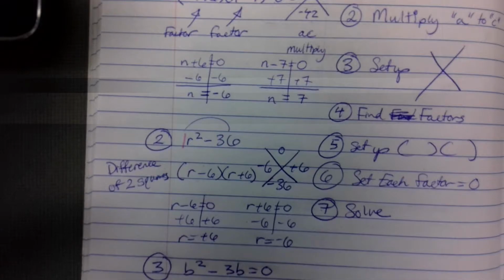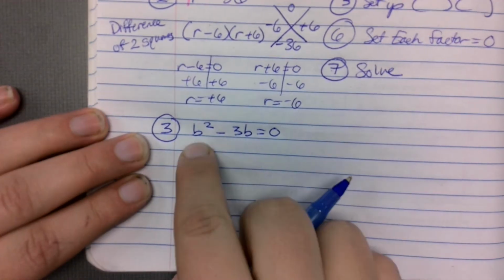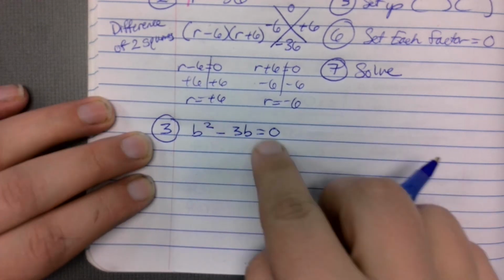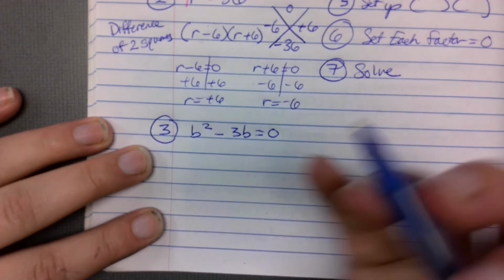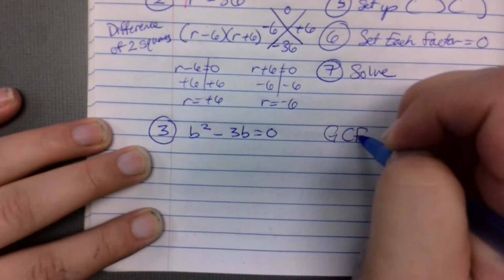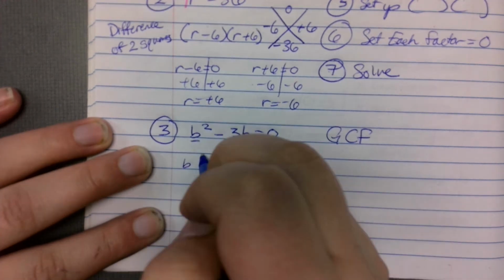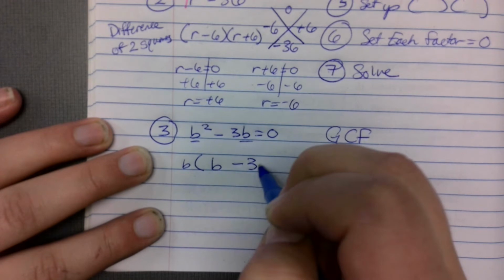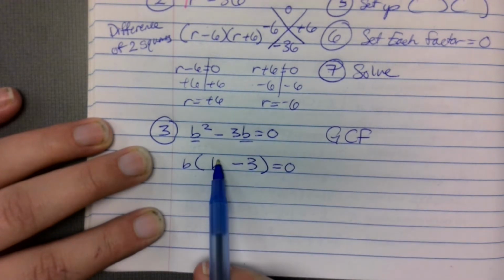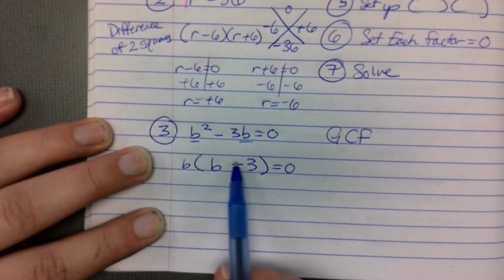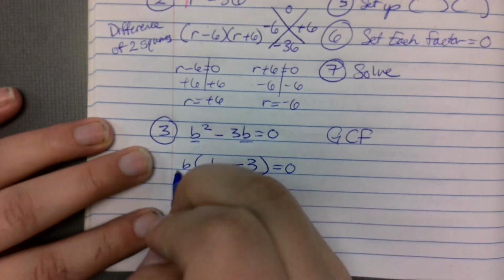You can see there's no c term. So I've got my b squared, my b, but I don't have just a constant. So in this case, our only thing that we can do is GCF. I can take a b out of both of those. You should be able to see that if I multiplied those back, I would get back to there. And then just like always, set each factor equal to 0.